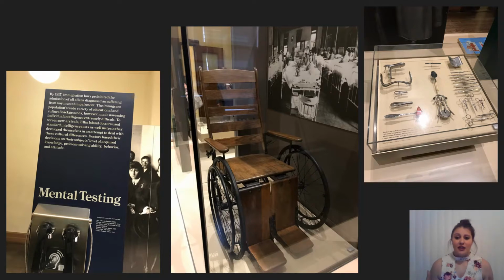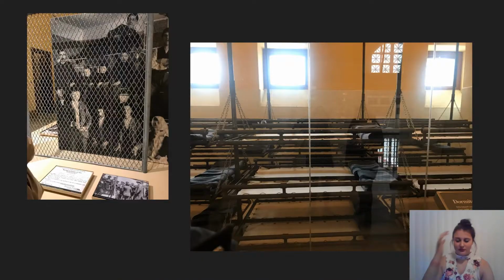So like I said, the immigrants had to go through multiple tests, such as mental testing and physical tests, and all of these pictures were used for, obviously, medical exams. The mental testing showed what kind of questions they asked, what kind of tests they had to do. In the middle is a wheelchair from back then, and to the right are some medical tools which some doctors had to use for their physical.